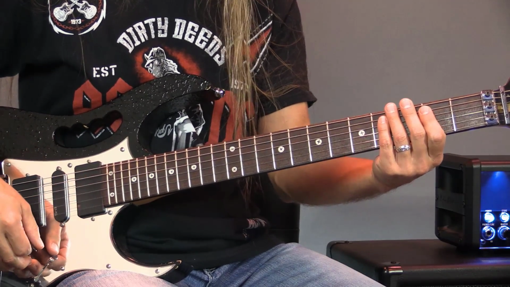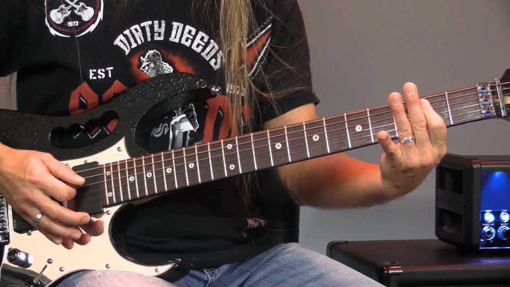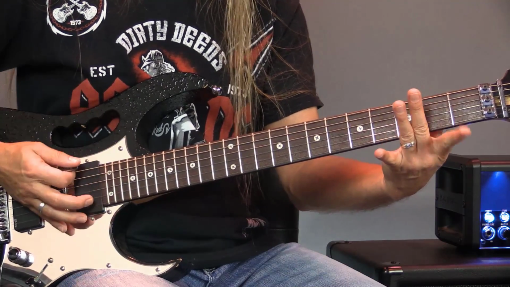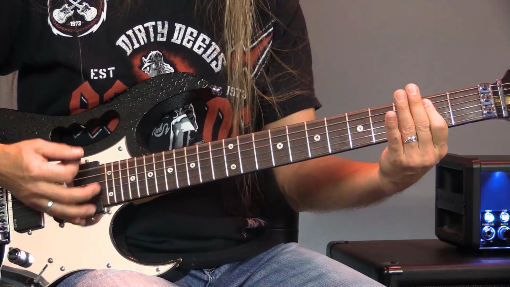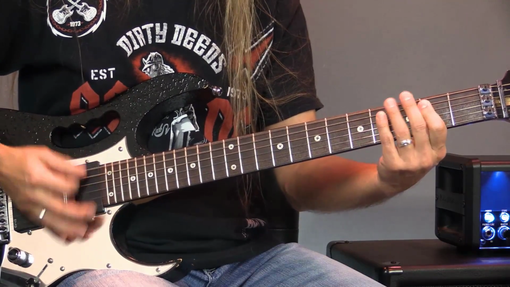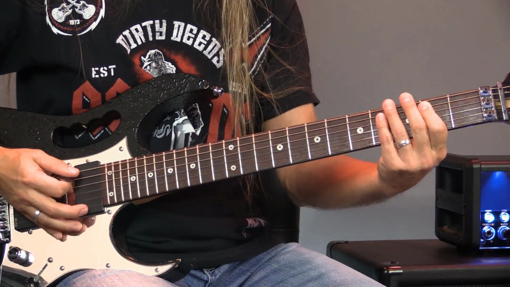And the other part, which isn't necessary but sounds kind of cool, is that little hammer-on. So what I'm doing is playing the E chord and then I'm smacking this finger down. And it happens right away. As soon as I strum, I hit that finger down.